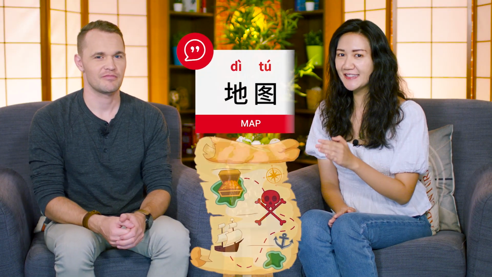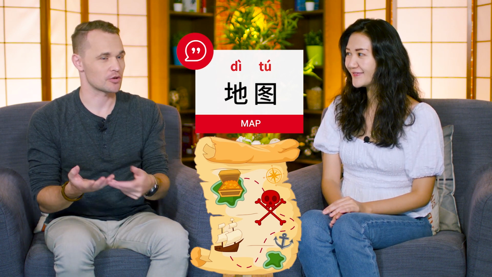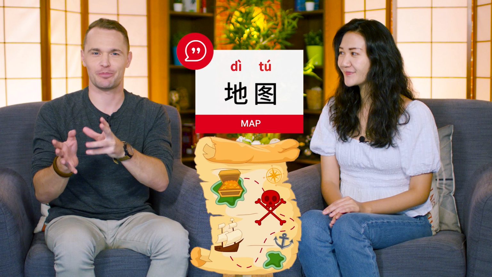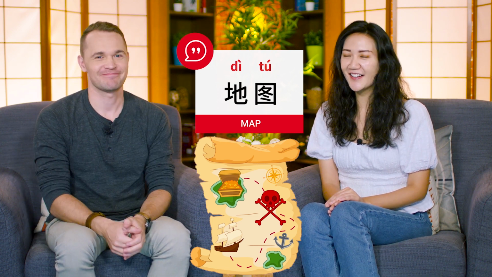This next group of words is nouns that have the word 地 as the first character, and the second character will create a visual. I'm sure you know them. The first one is 地图. Tú is like a picture or a drawing, right? So we have a drawing of the earth. What could that be? A map. Are you good at reading maps?